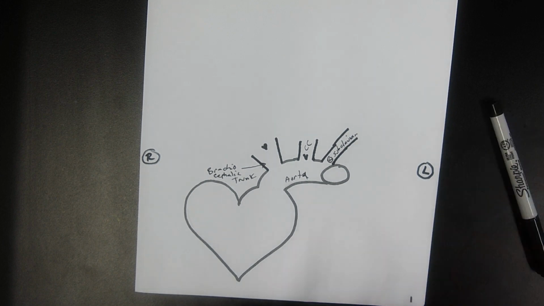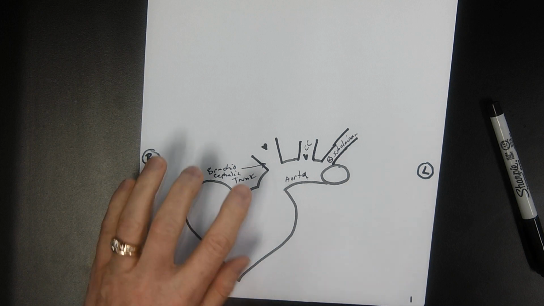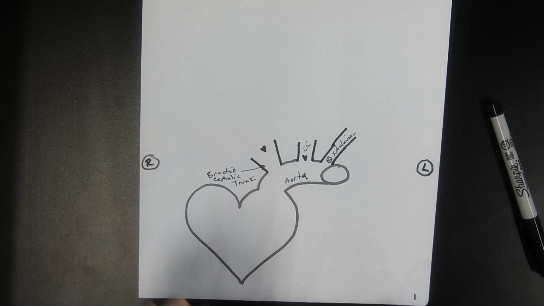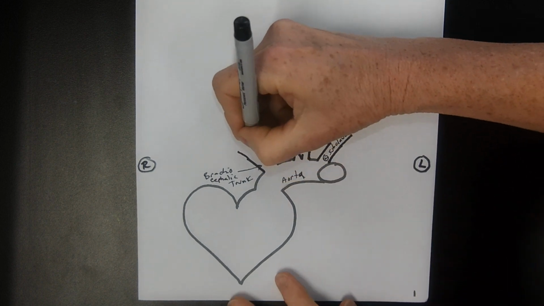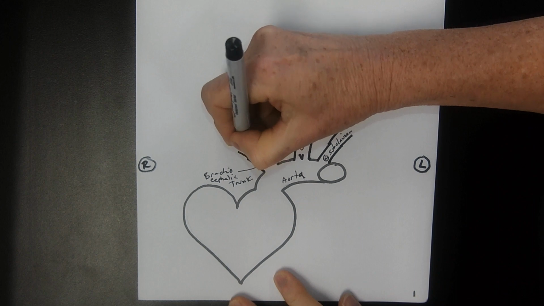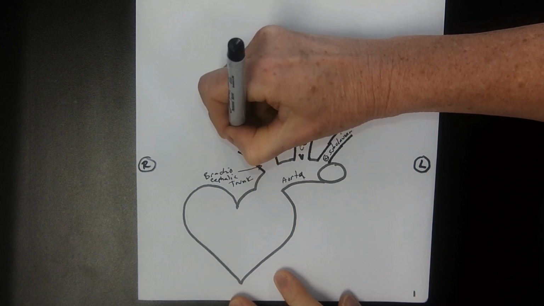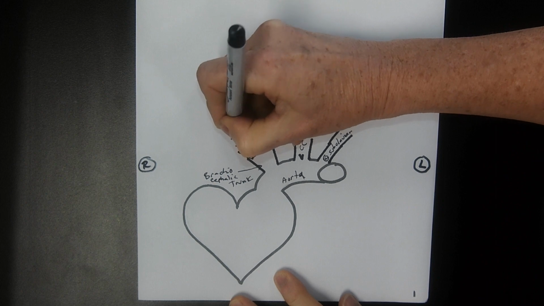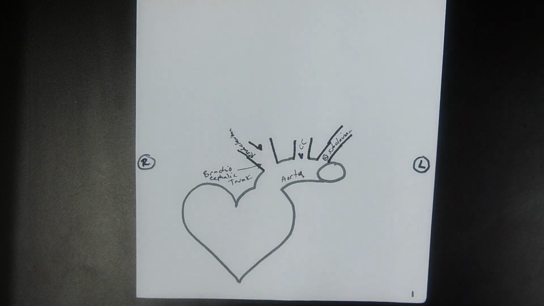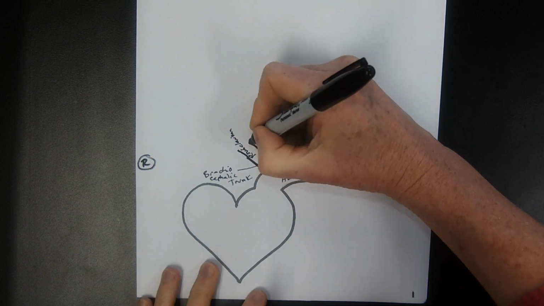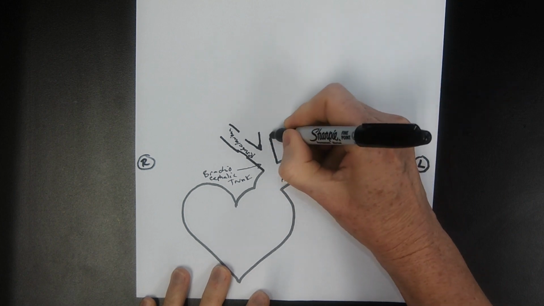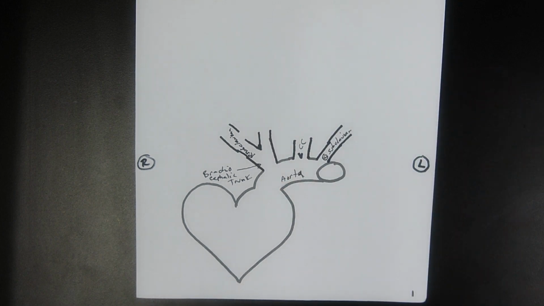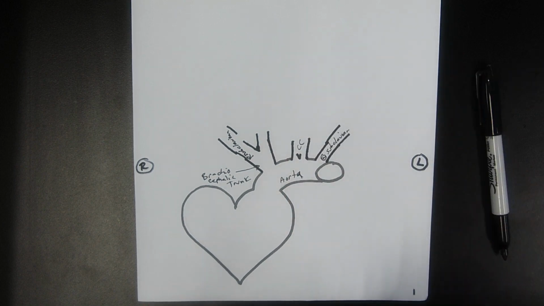Now, the brachiocephalic trunk on the more outside portion here splits into another artery. Does anybody remember the name of that one? This is the right subclavian. S-U-B-C-L-A-V-I-A-N. Okay, right subclavian. Okay, and next to the right subclavian, more medial. What's that one? This one right here. Yeah, that's your right common carotid.